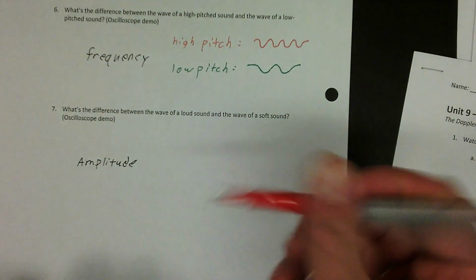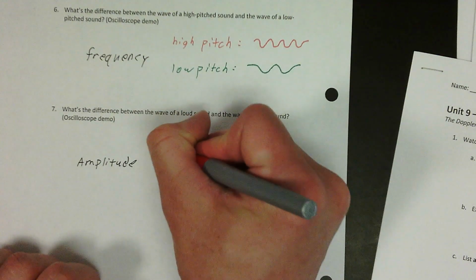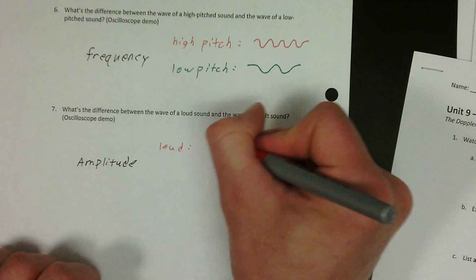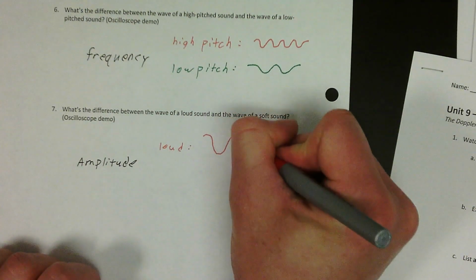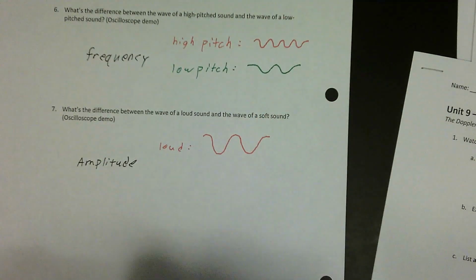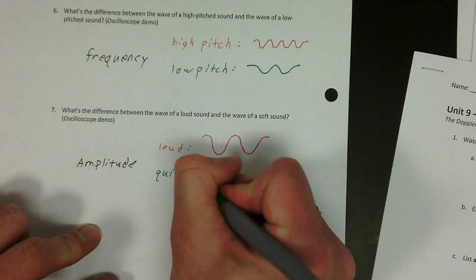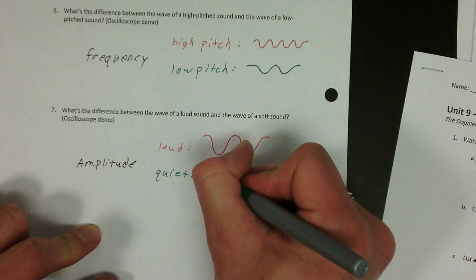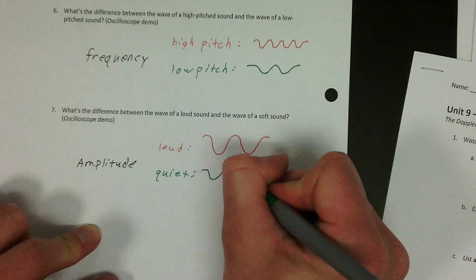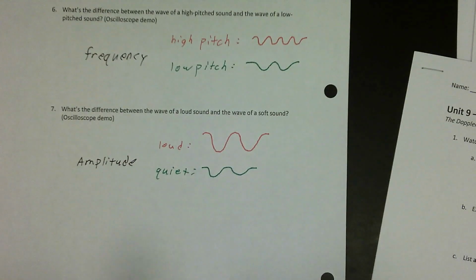And for amplitude, so loud sounds would look like this. And a quiet sound or a soft sound would look like this. Okay, so it's the amplitude that affects the volume and the frequency affects the pitch. So when you crank the volume in your car, what you're doing is making the amplitude large. Okay? When you have the volume down, then it's not very much.